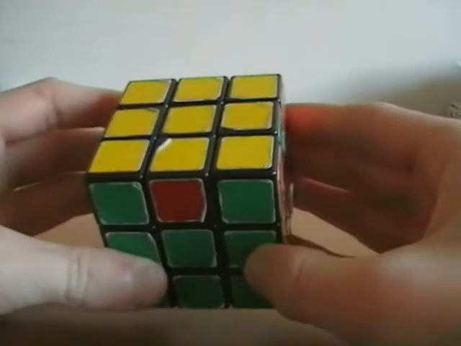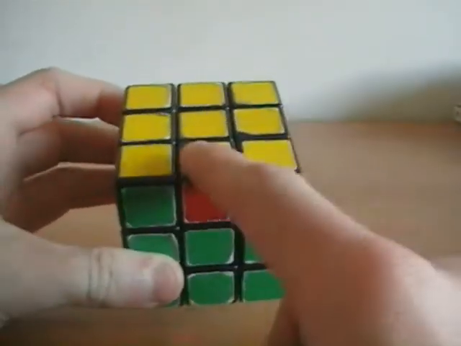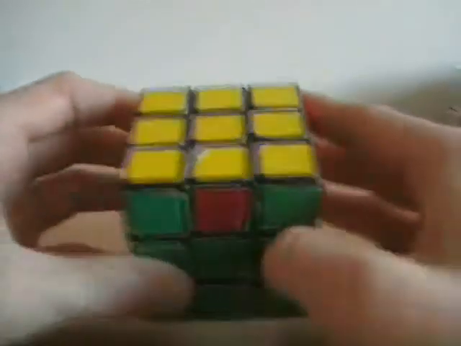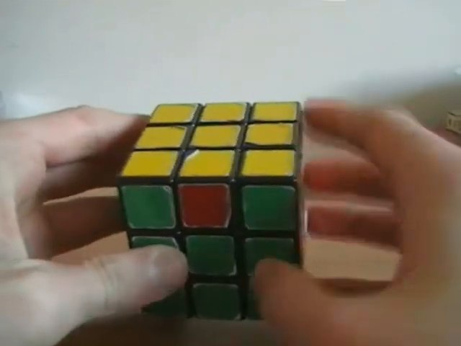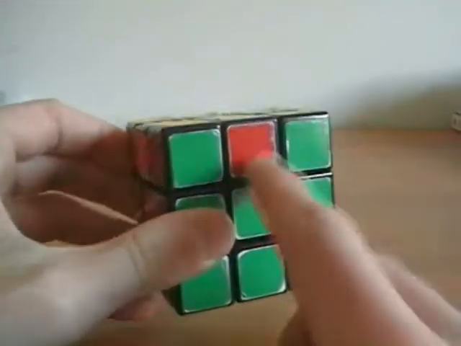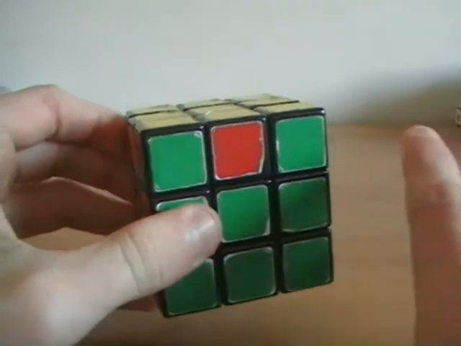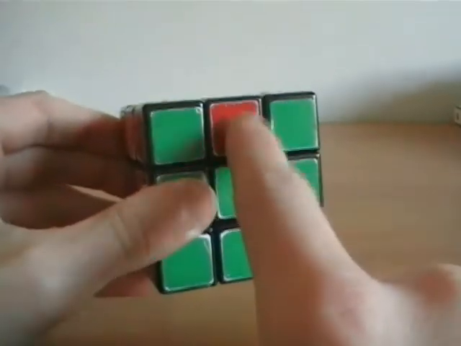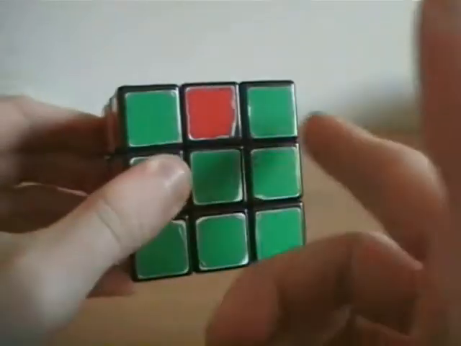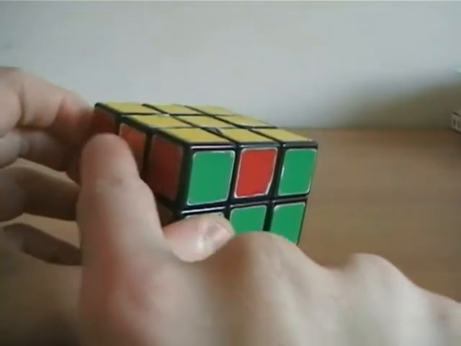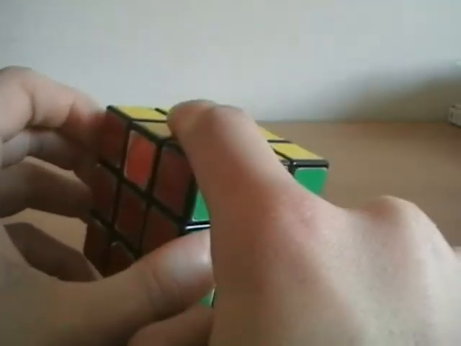As I said, there are 3 cases. Two of these are technically with 3 incorrect edges. This one is where we'll have to move it clockwise, and I'll show you what I mean. As you can see, this is red here, obviously, so we need to get it to this edge piece. So it's going over to here.